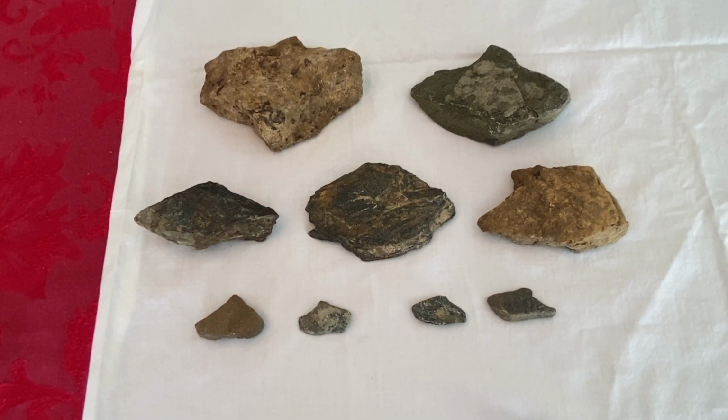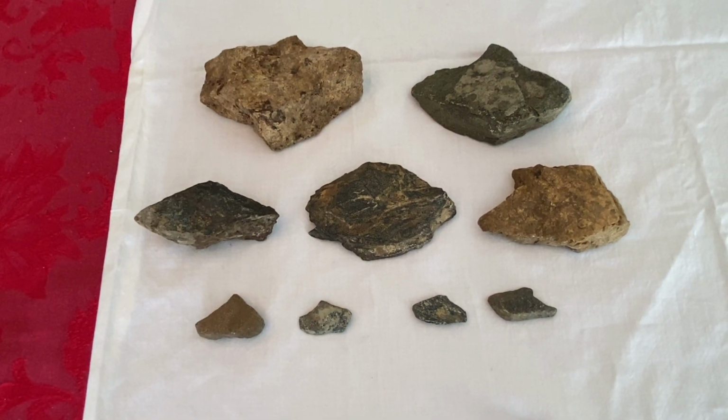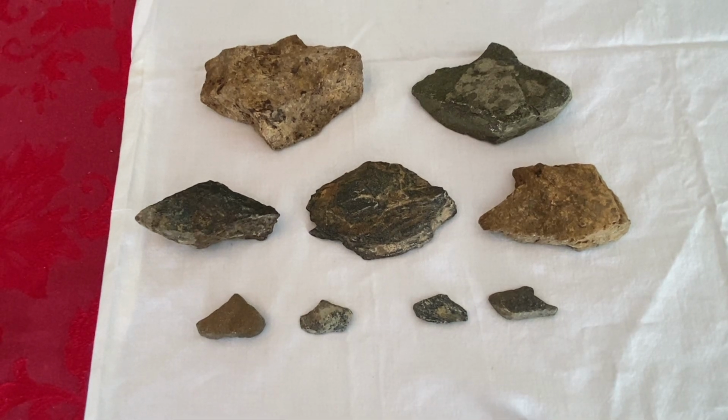Today I'd like to share with you some rock carvings that I've collected. These are all effigies carved by Native Americans, and these are all of fish.